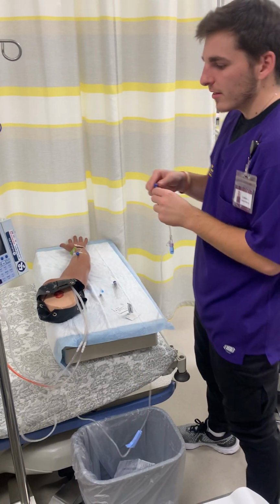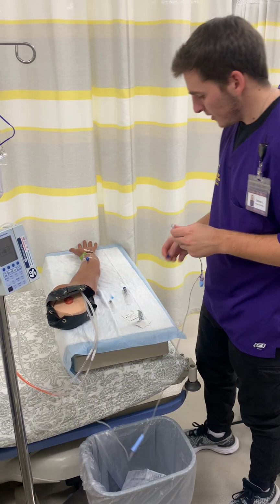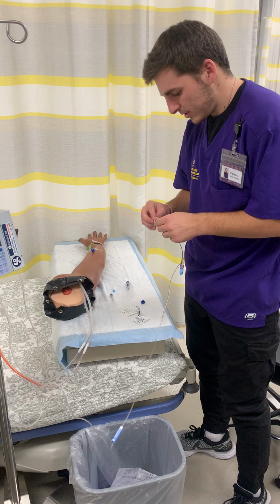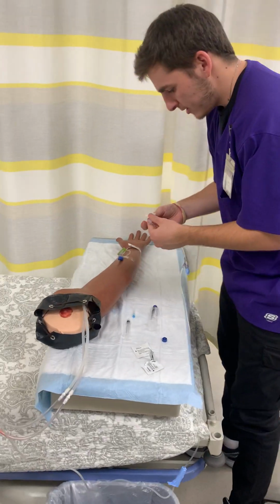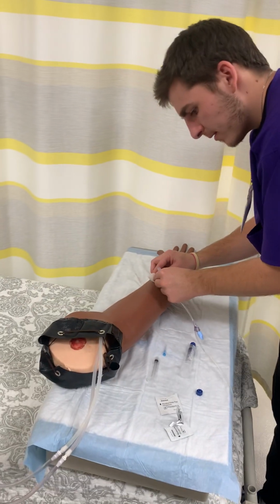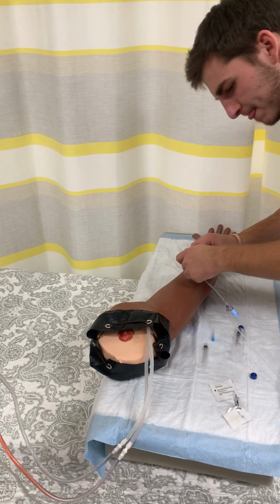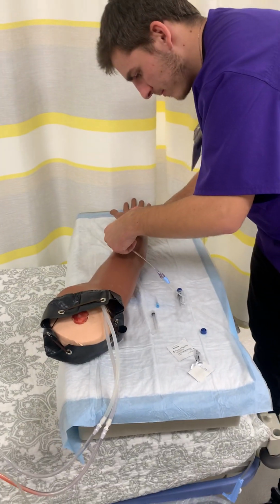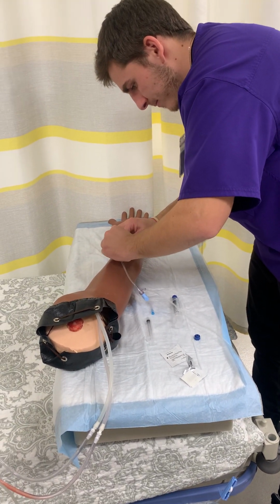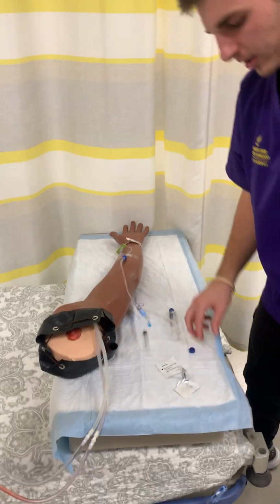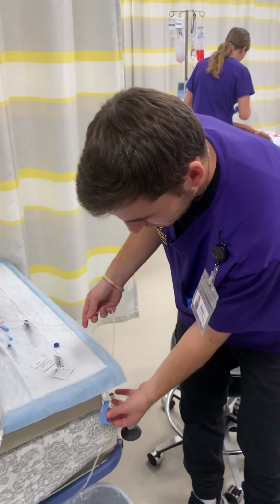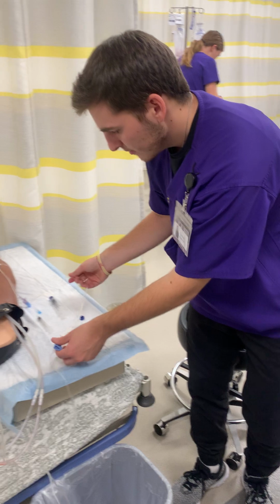Since it's already in the machine, I'm just going to scrub this and insert it. Alright, and I'm making sure that this roller clamp is closed as well.